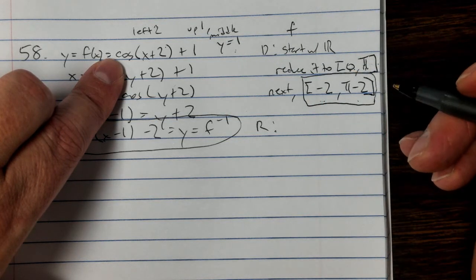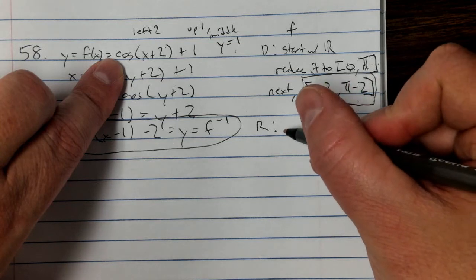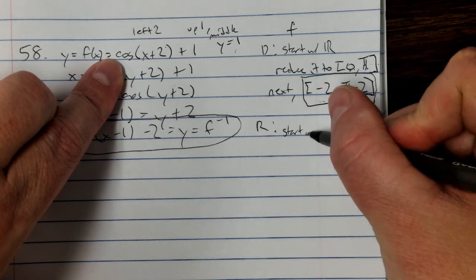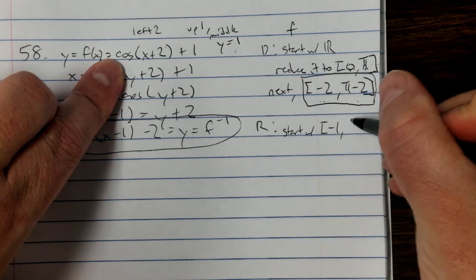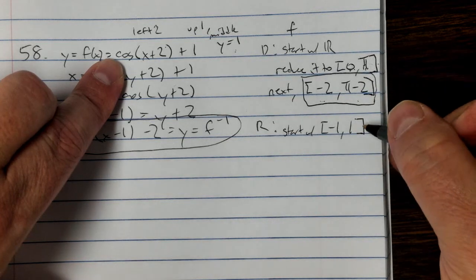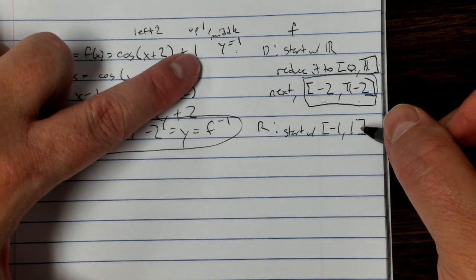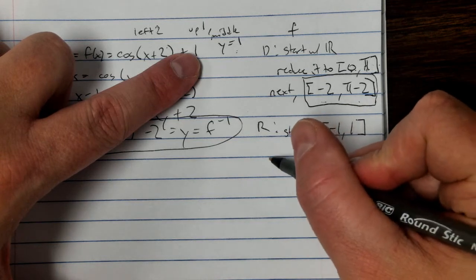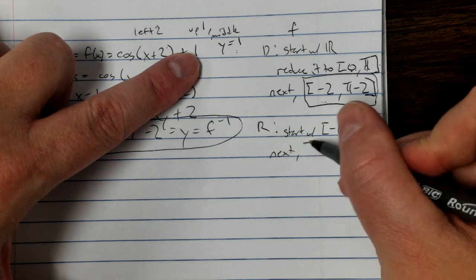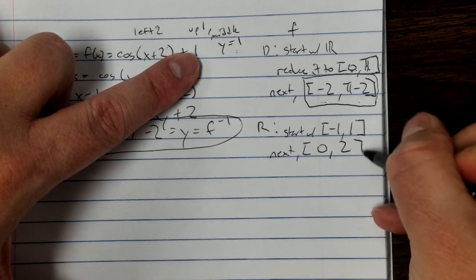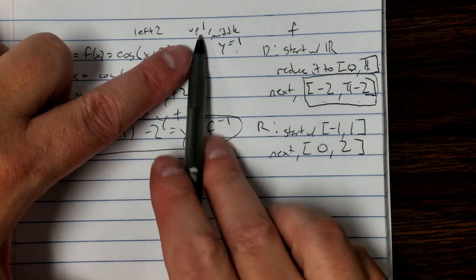So normally we would go from -1 to 1, but now we're going to go up 1, and so I'm going to say next do 0 comma 2 because we went up 1.